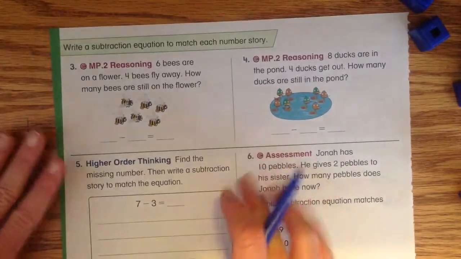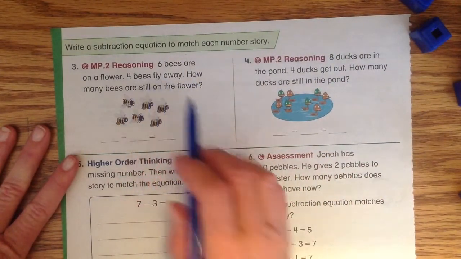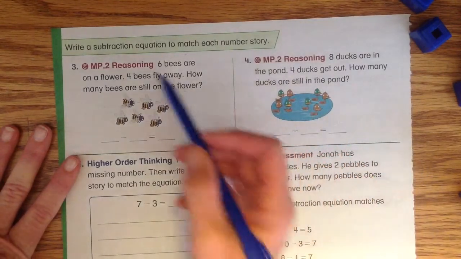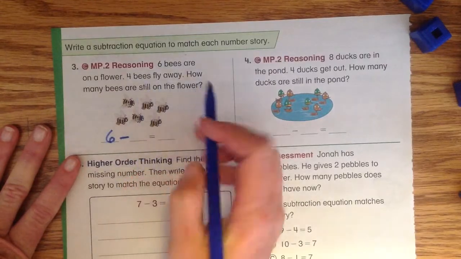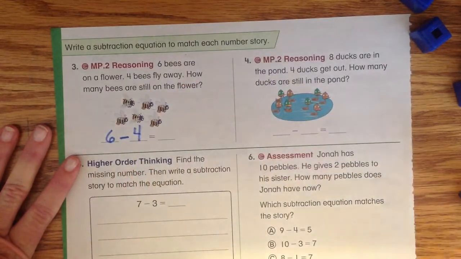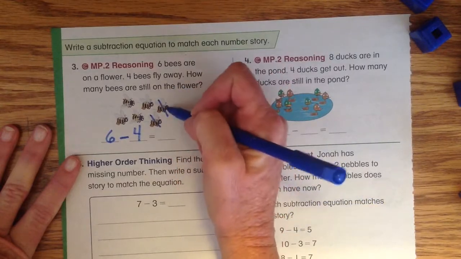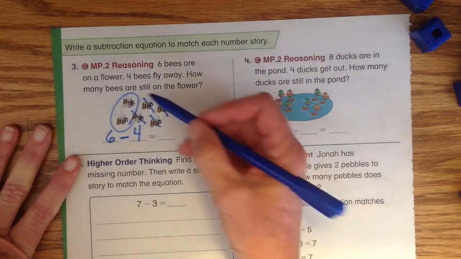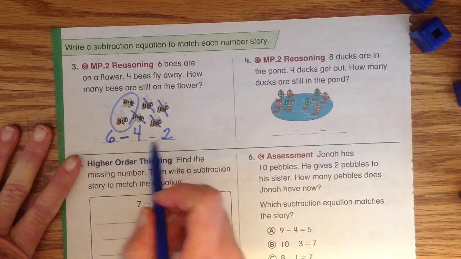Number 3. 6 bees are on a flower. 4 bees fly away. How many bees are still on the flower? Well, we start with 6 bees. Take away the 4 that fly away. So I'm going to cross off the 4 bees that fly away. 1, 2, 3, 4. How many bees are still on the flower? 2. So 6 take away 4 equals 2.